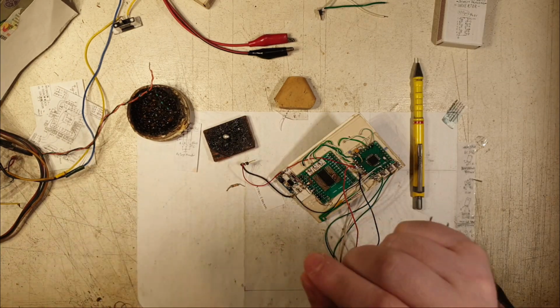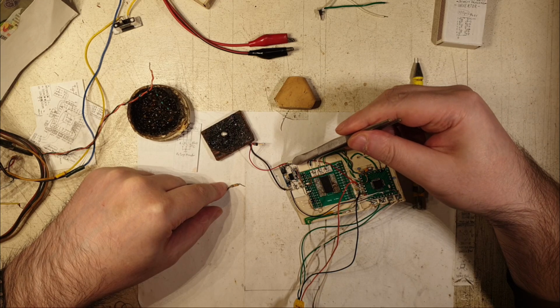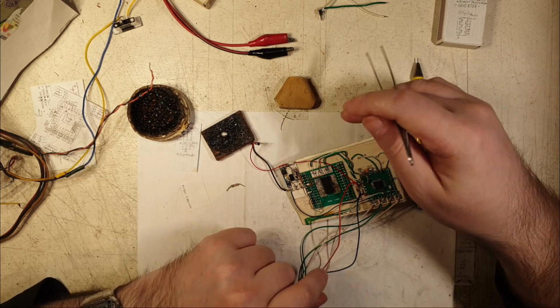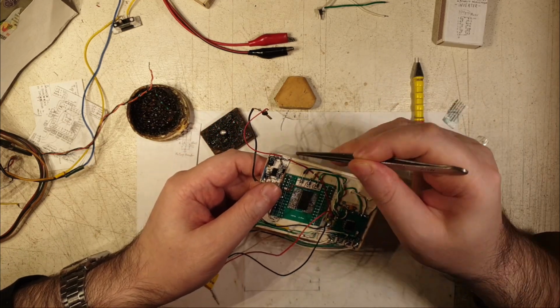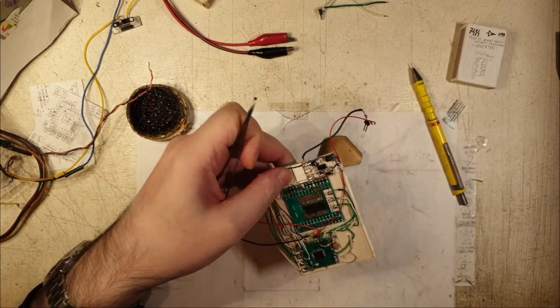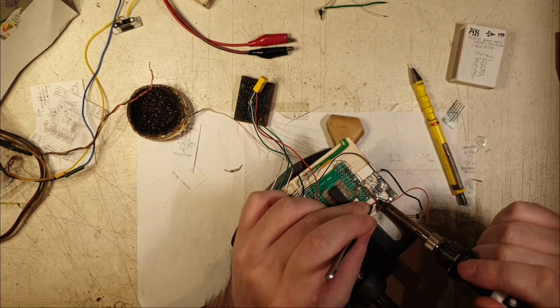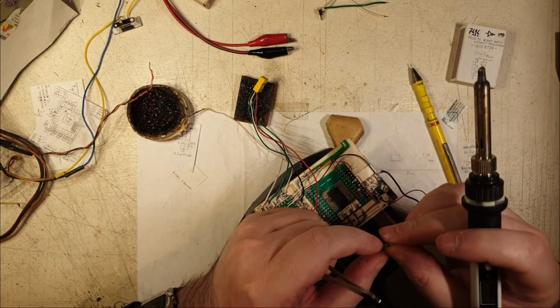Actually this wire should get full power from there. You know what, I'm an idiot. I have a very large connection here. I can bring this wire here. A little bit better, like this.